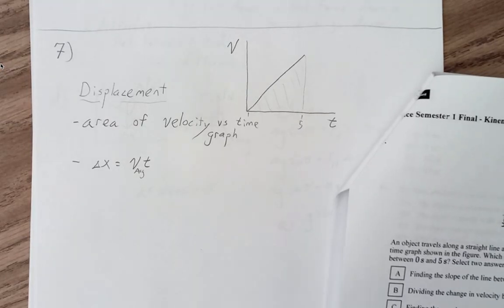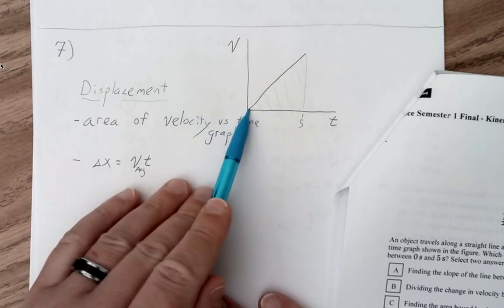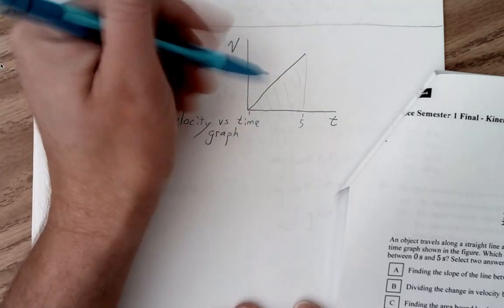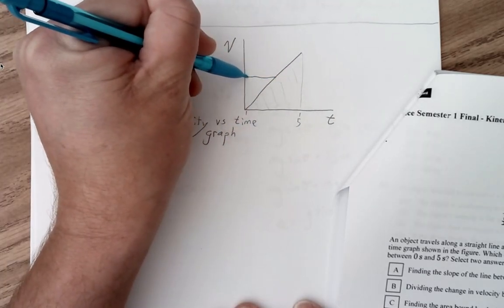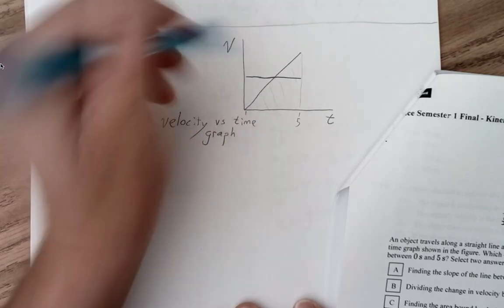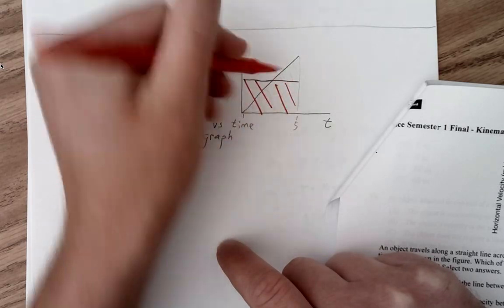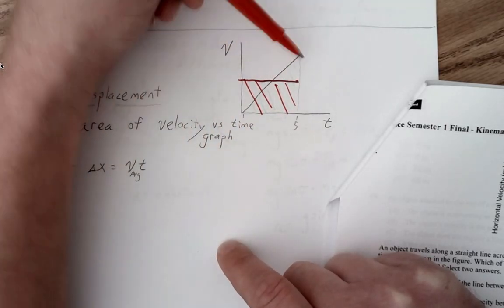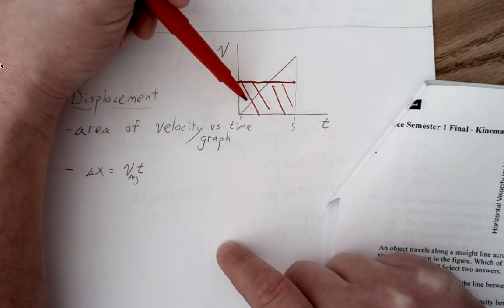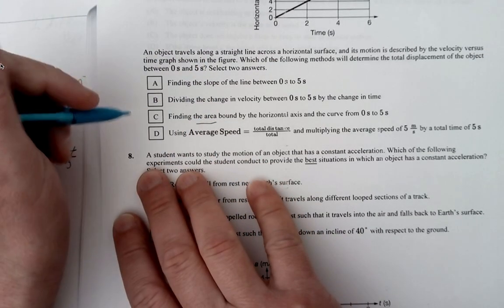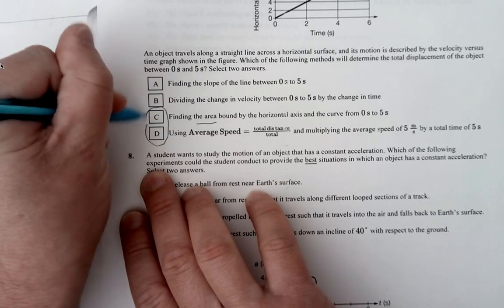Another way we could do this is by getting the average velocity. If it starts from rest and goes up to 10 meters per second, that means on average it's going 5 meters per second for that entire time interval. It could look like so, where on this graph we're just taking the top triangle and putting it here. That still gives us the same area and gets us to the same displacement. So when we select these two answers, we are finding the area and using our average speed, so both C and D.